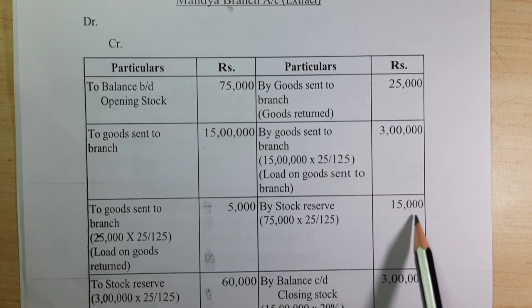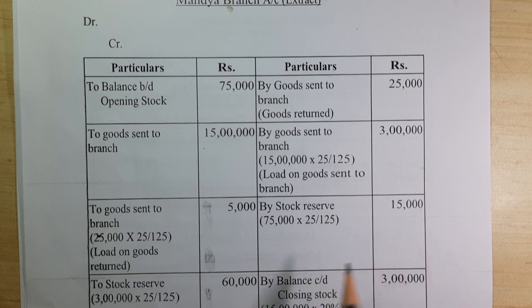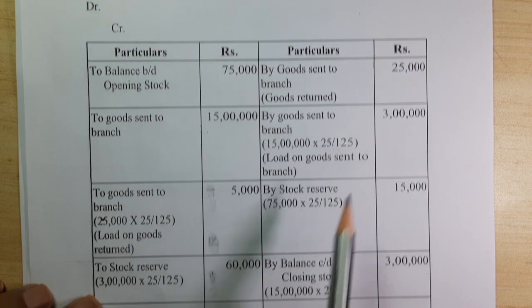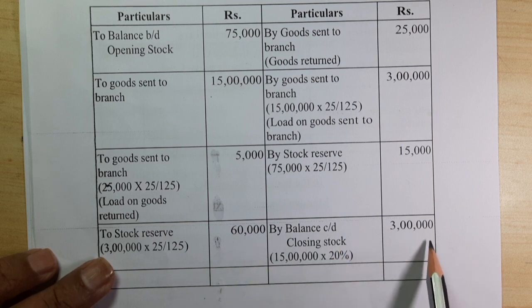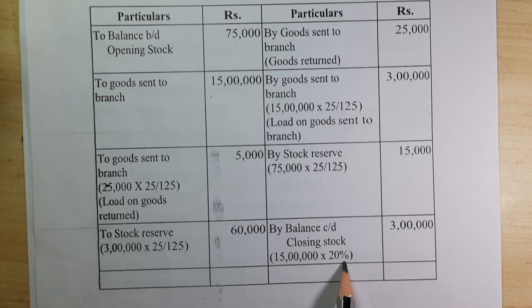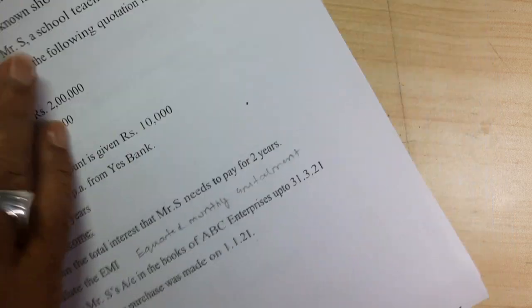Then goods sent to branch, of this 25, take out the profit, that is stock reserve. On the other one, the opening balance is 15,000, right? Then the stock reserve of the other one is 3 lakh, that is 60,000. By closing stock, it is 3 lakh, that is 15 lakh into 20%, as has been given. They have asked each question independently, right?